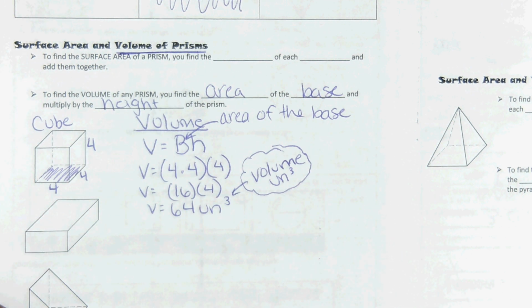So that is finding the space inside of that cube. If you're more of a conceptual person, let's say we have a rectangular prism. To find the volume of this, you'd find the area of the base and multiply it by the height.